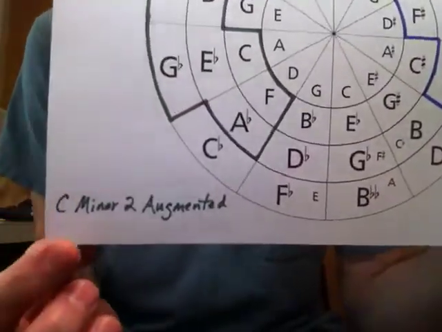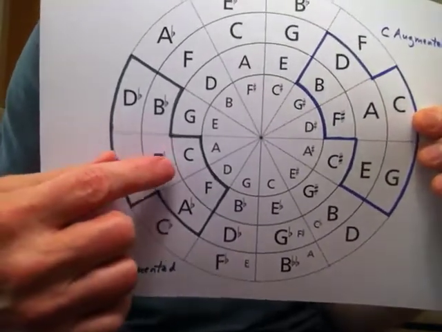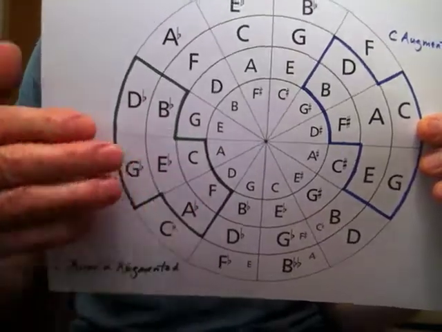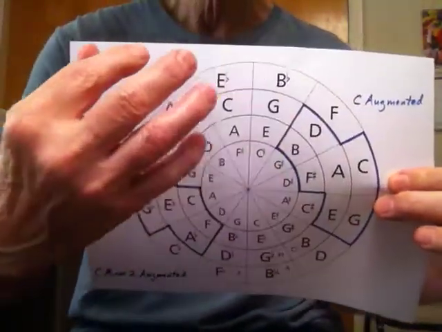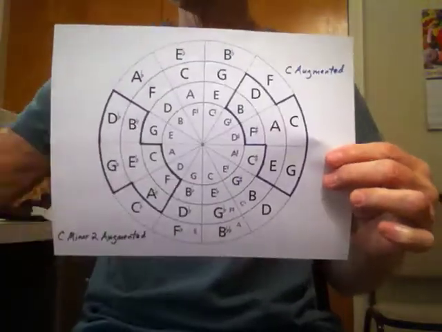And here we have another scale, C minor 2 augmented, all right? Your C tonic or tonal center falls in your minor data ring, and all we did was we slid this scale shape over to the opposite quadrant, and boom, you're done.